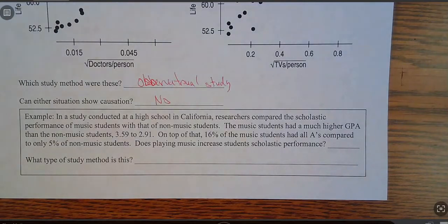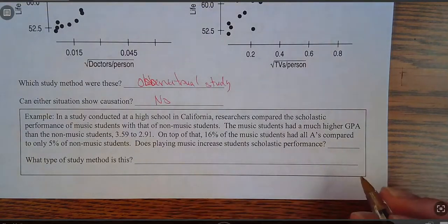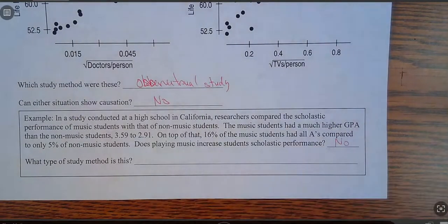And there was not a treatment applied. We just sat back and watched. Students decided if they wanted to play a music instrument or not. Then they got their grades, and we collected the data. So this one, does playing music increase your scholastic performance? No. There's a correlation. It seems like if you play music, you are probably going to get better grades. Those are correlated. They go together, but it doesn't mean that playing music is what caused it.